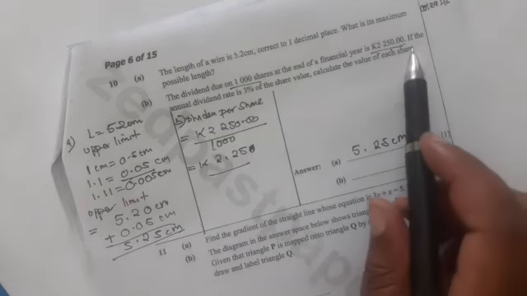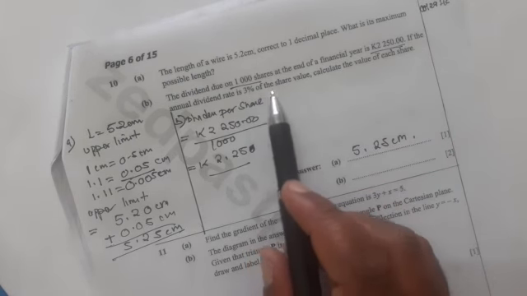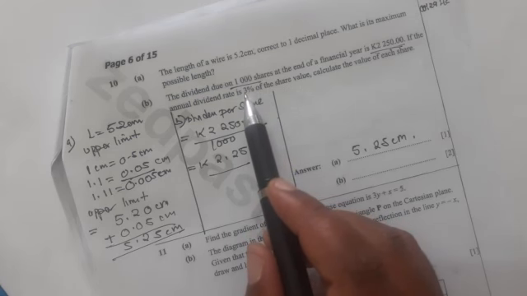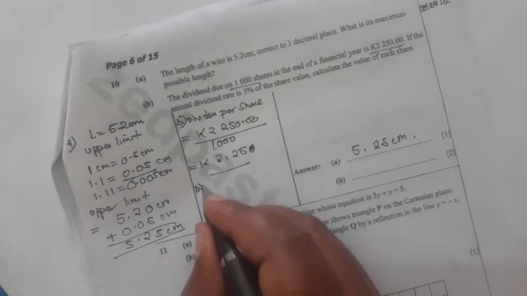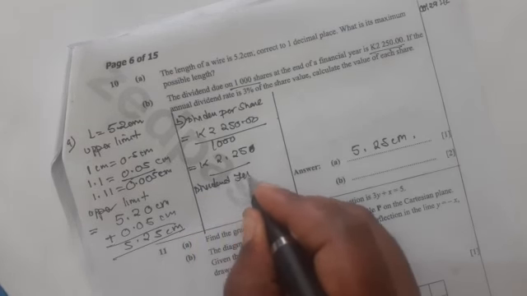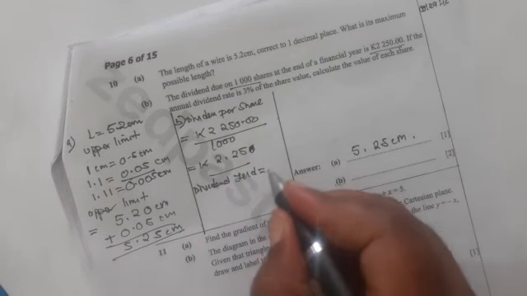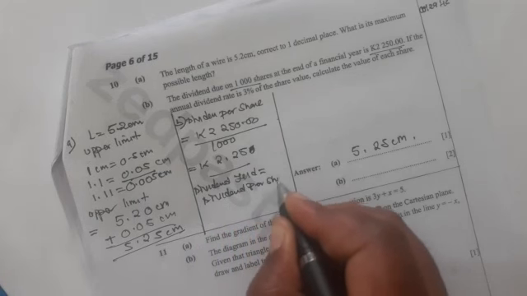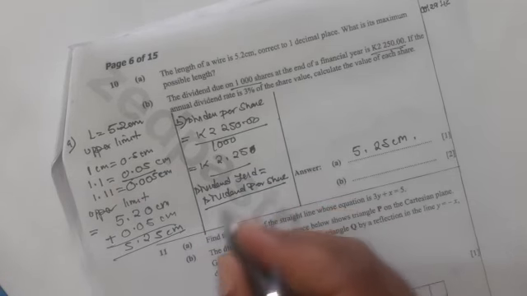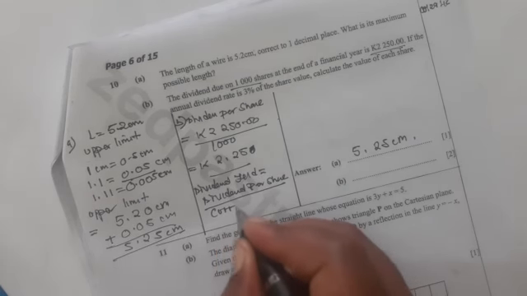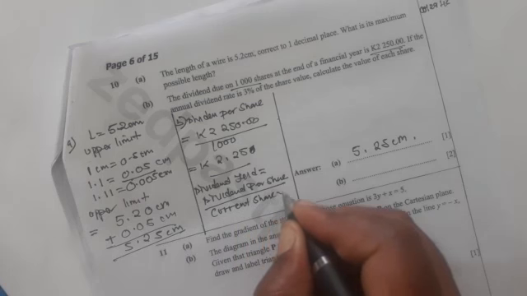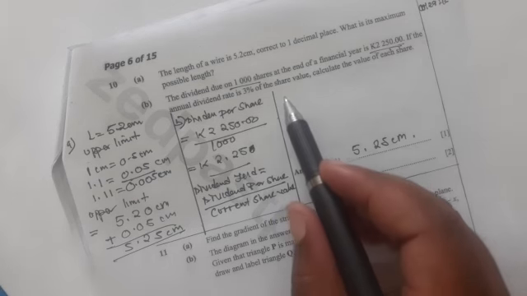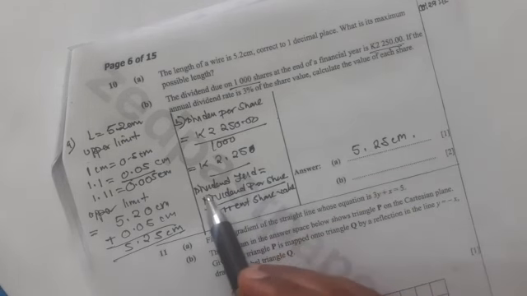Now, here we are saying if the annual dividend rate is 3% of the share value, it means this 3% that we have been given is what we call the annual dividend yield. All right? So, dividend yield is equal to dividend per share divided by the current share value. All right?